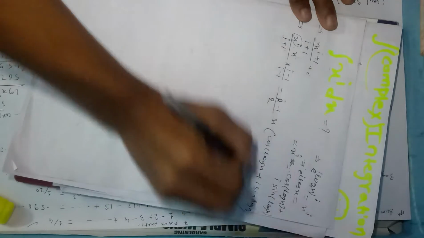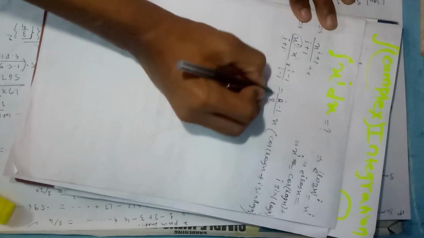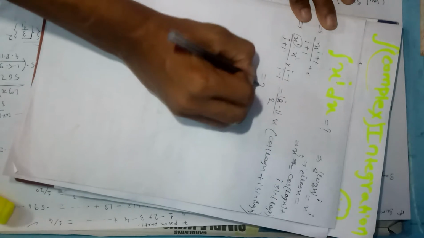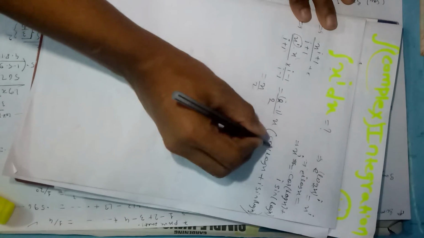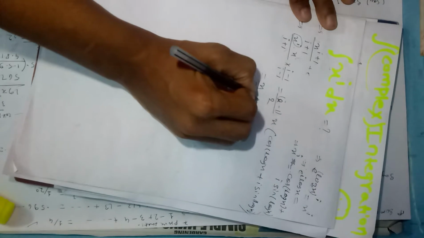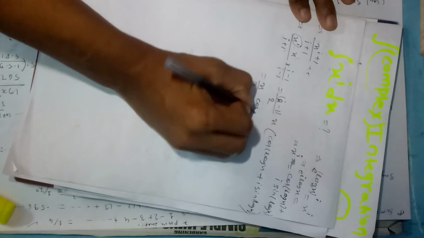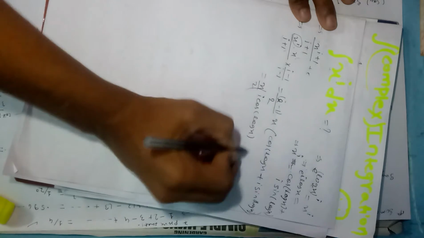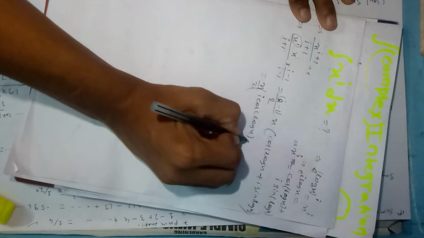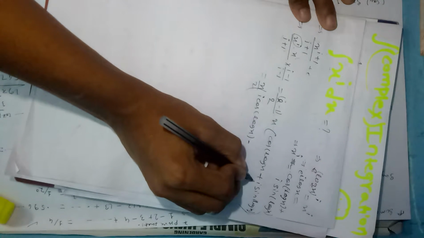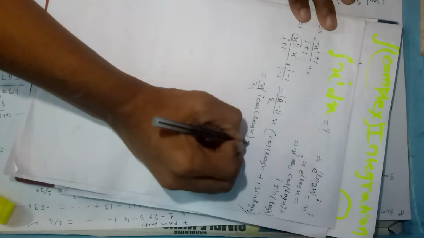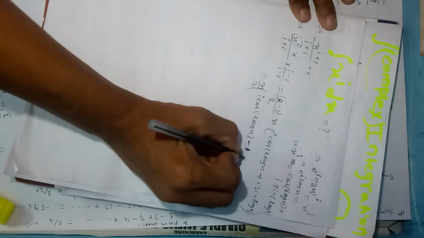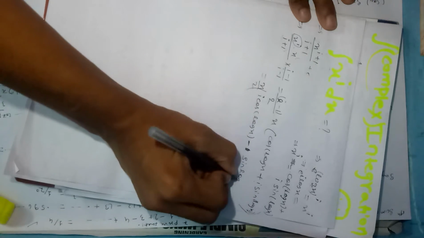Let us multiply this (i minus 1) into all these things. x by 2: i into cos log x, then i into i is i squared, whose value is minus 1, so minus sin log x.